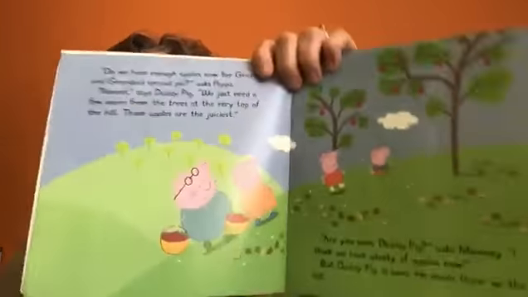Do we have enough apples for Granny and Grandpa's special pie? Asked Peppa. Almost, said Daddy Pig. We just need a few more from the trees at the very top of the hill. Those apples are the juiciest. Are you sure, Daddy Pig? Asked Mummy. I think we have plenty of apples now. But Daddy Pig is sure. He leads them up the hill. Oh no, look at that big hill they got to walk up.